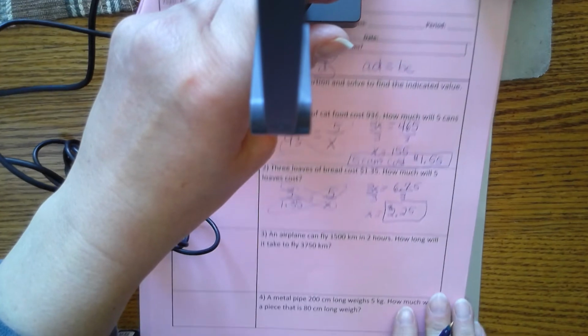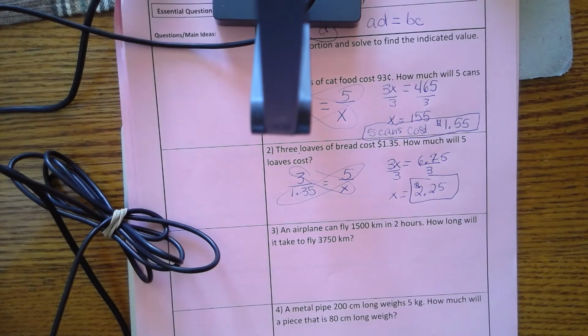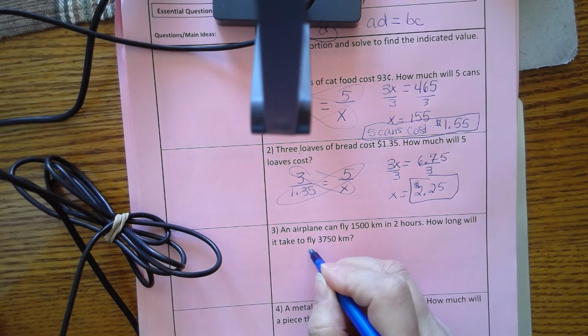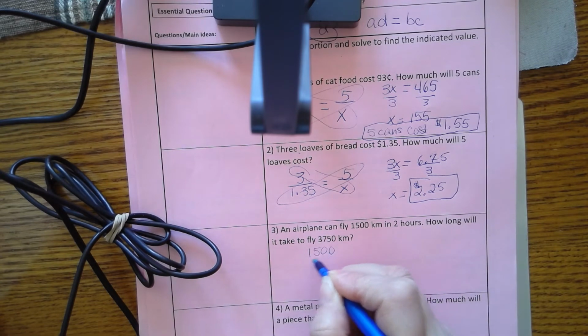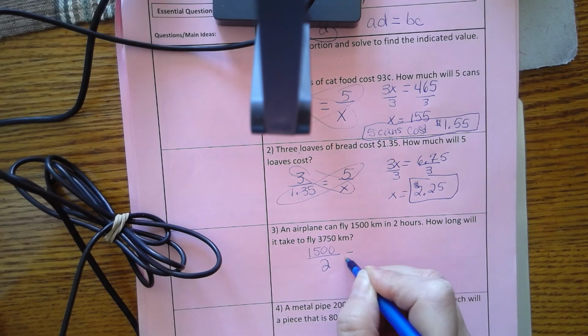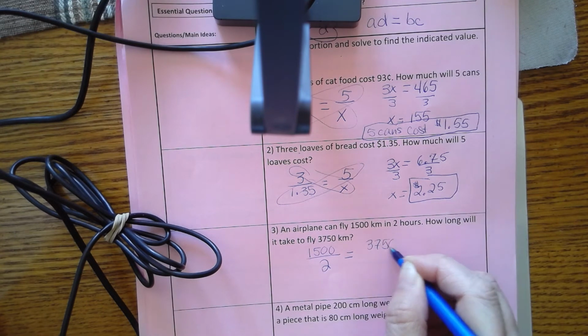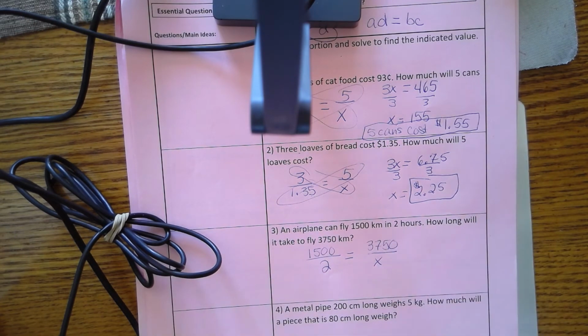Alright, again, if you need to pause it because I'm going too fast, go ahead and do that. An airplane can fly 1,500 kilometers in 2 hours. How long will it take to fly 3,750 kilometers? Alright, so 1,500 kilometers in 2 hours is equal to 3,750 kilometers in how much time? And then, of course, we cross multiply.